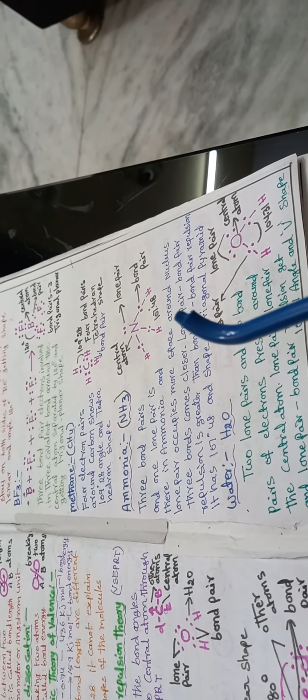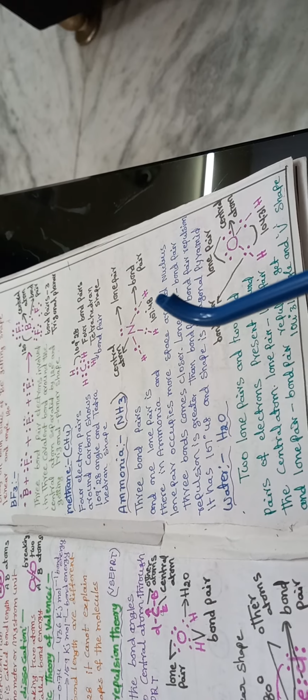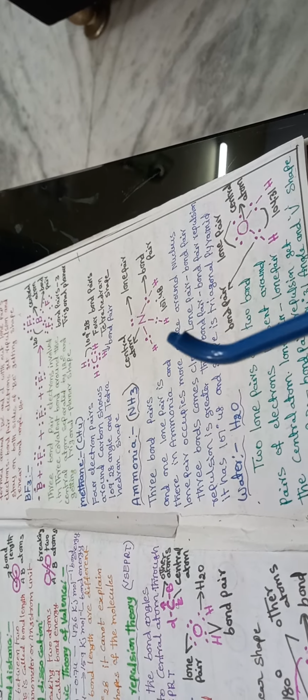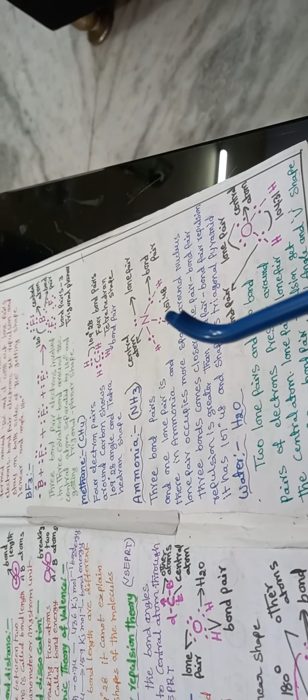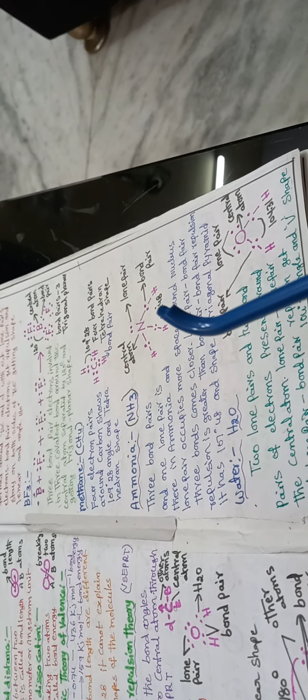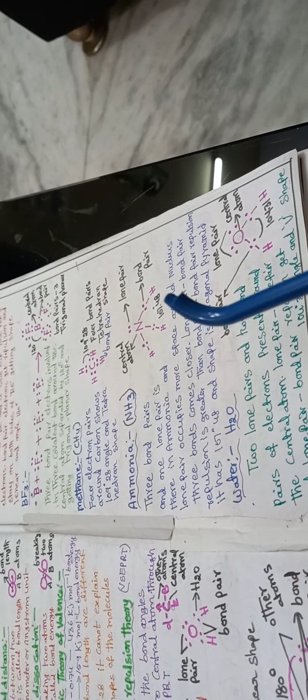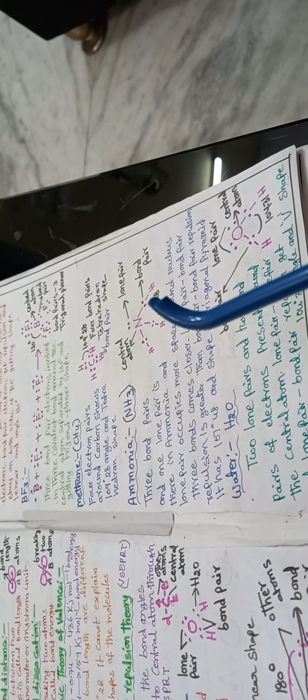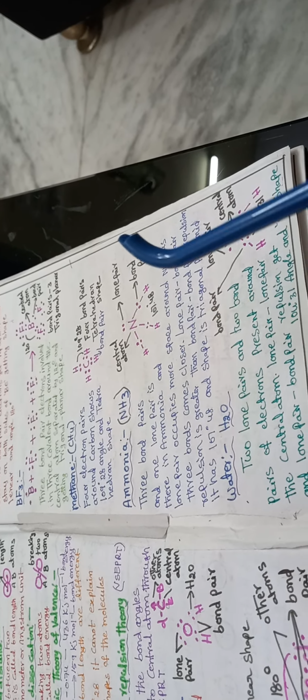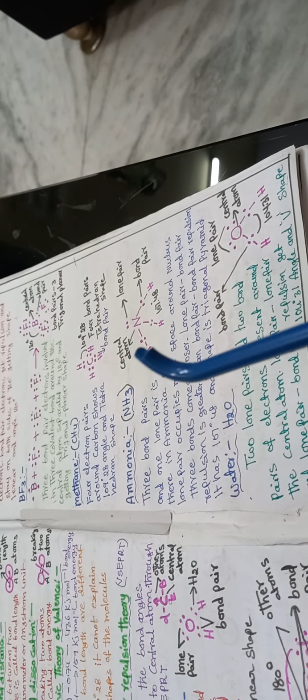Next, when we see the bond pairs, the bond pairs come together. Okay, so the repulsion between the bond pairs is less than lone pair bond pair repulsion. Because of this repulsion, this compound gets the angle 107.48 degrees and the shape is trigonal pyramid.